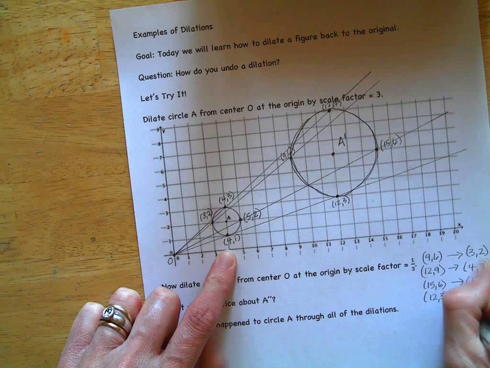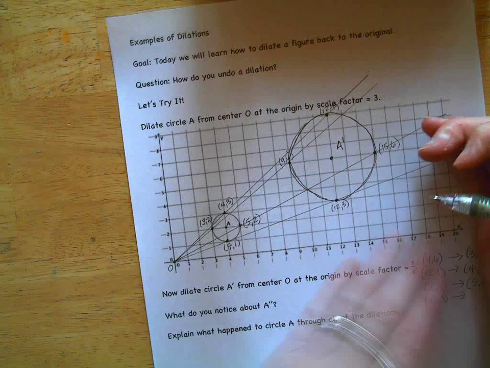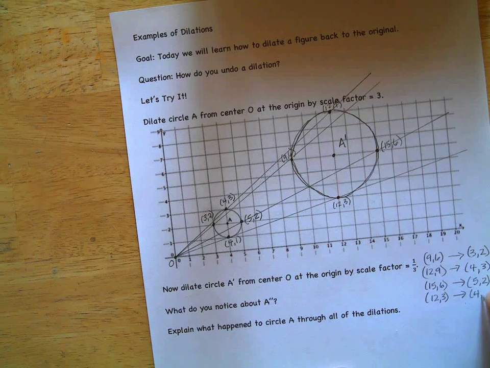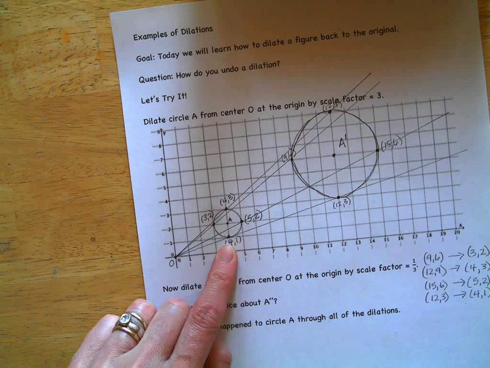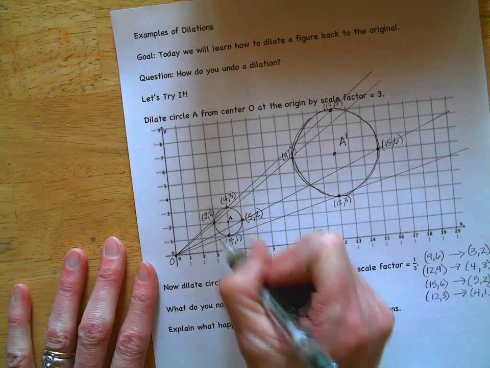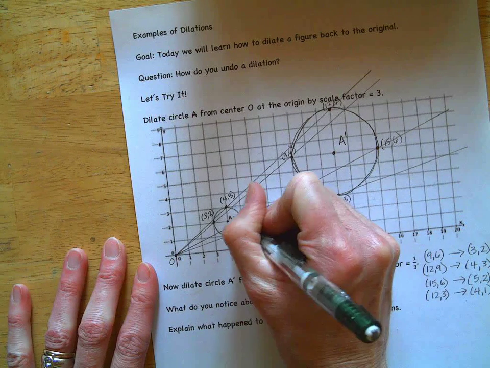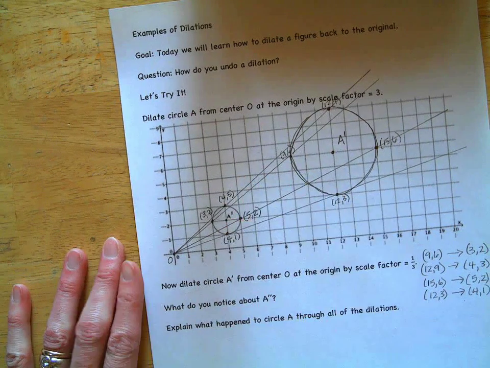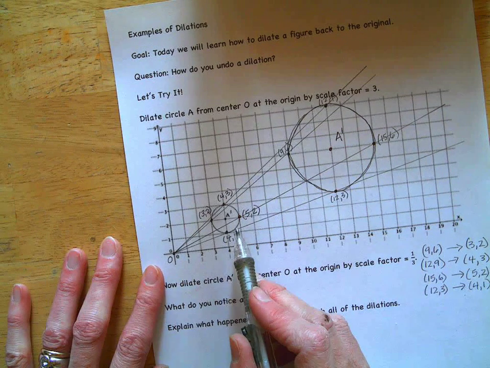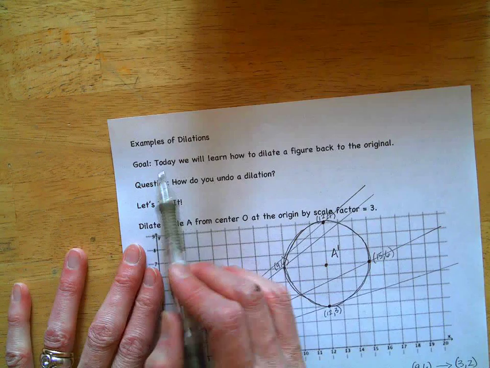And then my last one is 12, 3, and I multiply it by 1/3, and it takes me back to 4, 1, which happens to be right there. So if I draw new points, then that's going to be A prime prime once we draw it again, and it brings it right back to where it started.